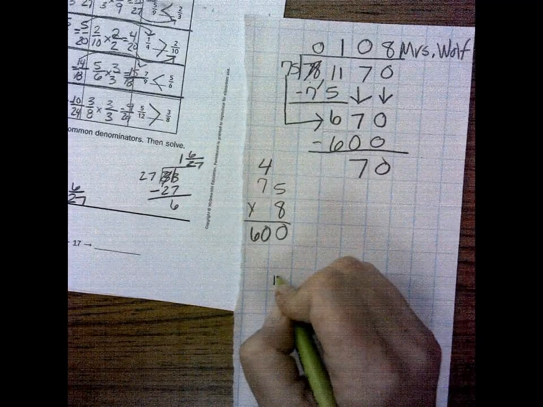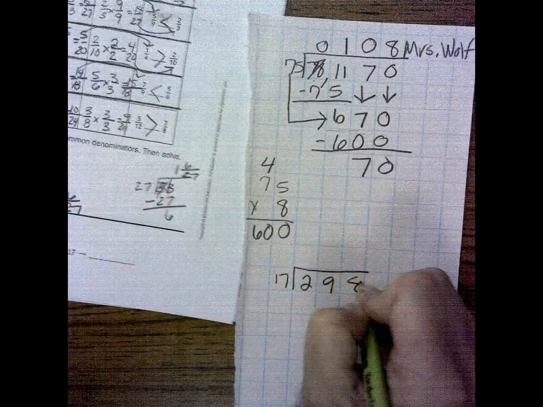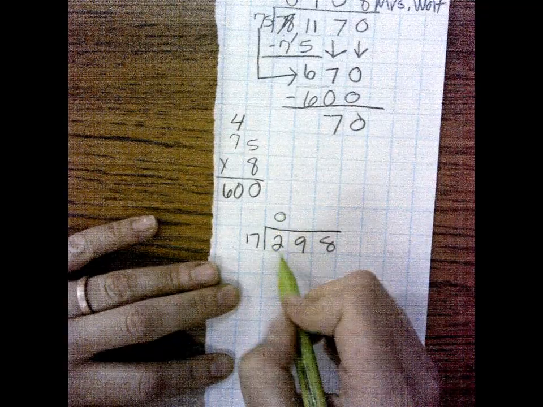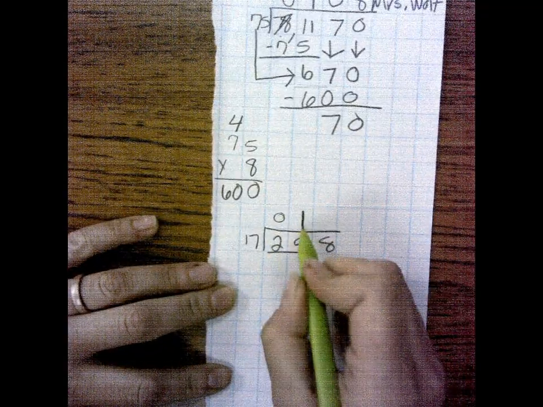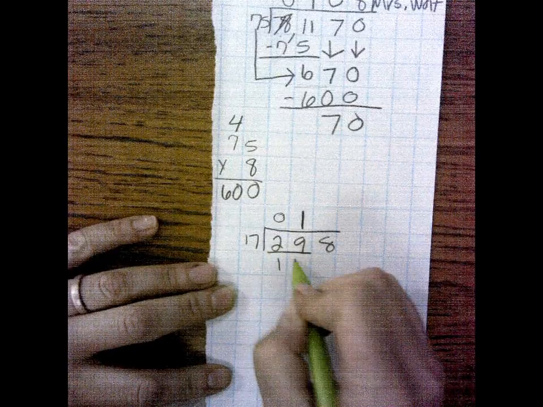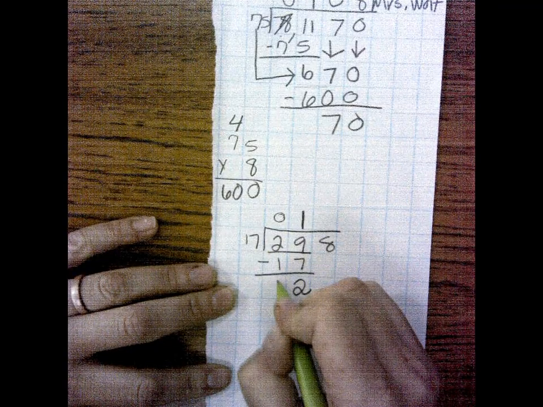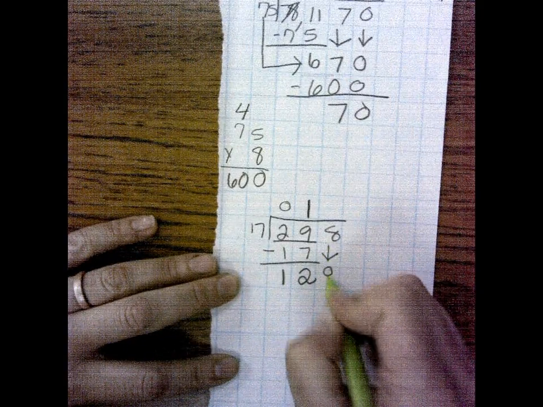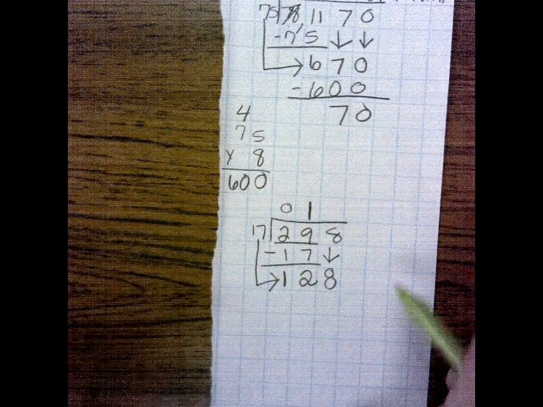So I have 17 divided by 298. 17 goes into 2, no times. But 17 can go into 29 one time. 17 times 1 is 17. Subtract. I have 12. Now I need to bring down the 8. 17 goes into 128 how many times?